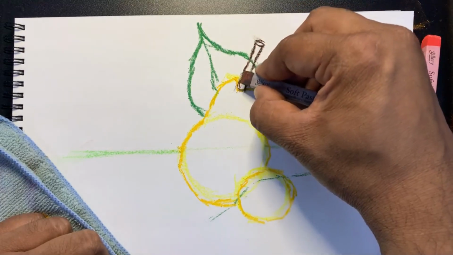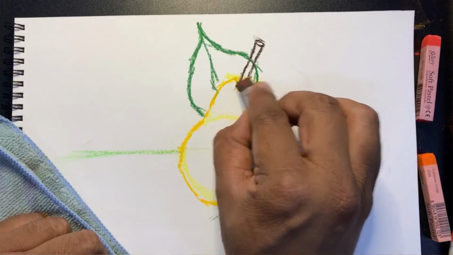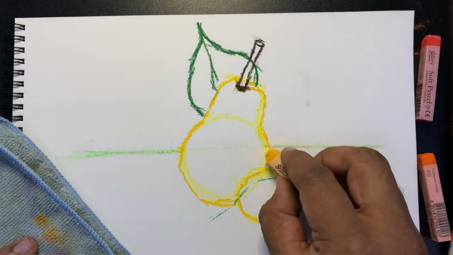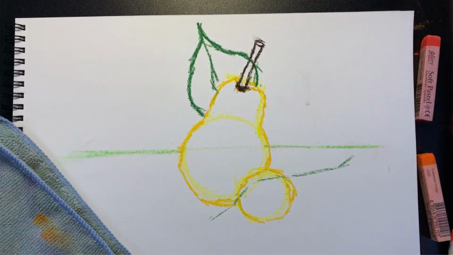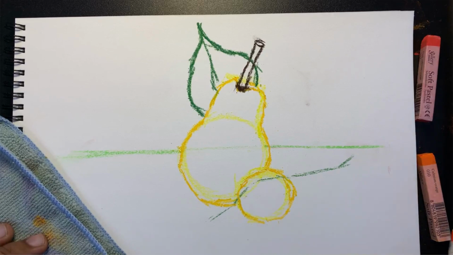Always remember that when you follow the process, most of the things are settled. Now we also need to plan the shadows. When it comes to the shadows, remember that the light is hitting from the left side, so the shadows are going to be on the right side.